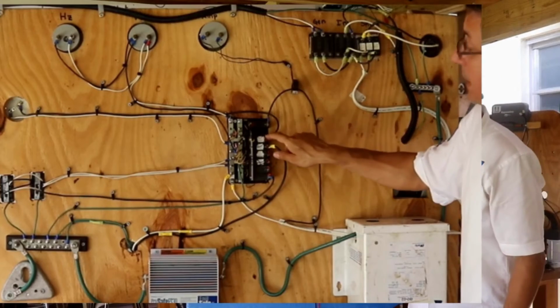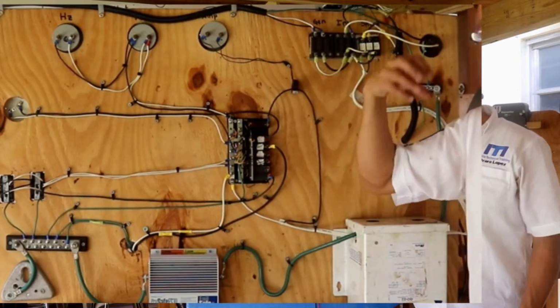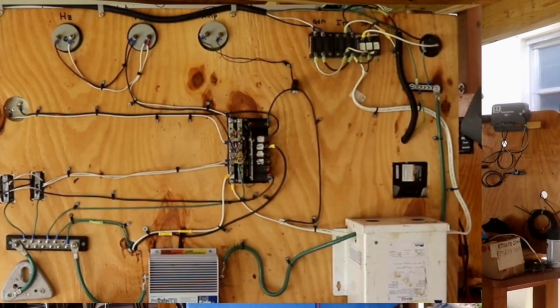All right. In each breaker, you have in front of the breaker, if you check on the other side of the panel, let me show you like this.